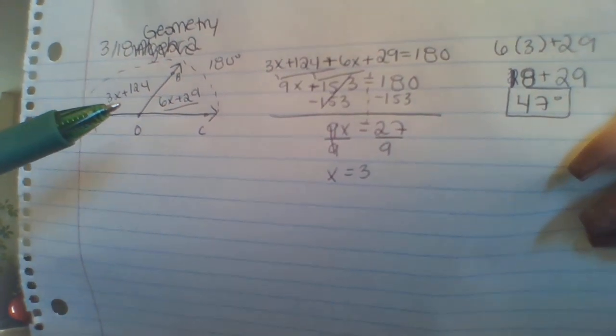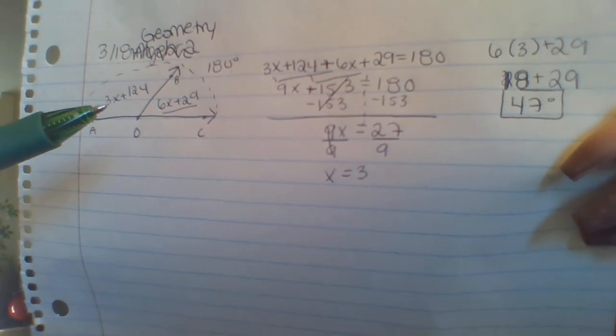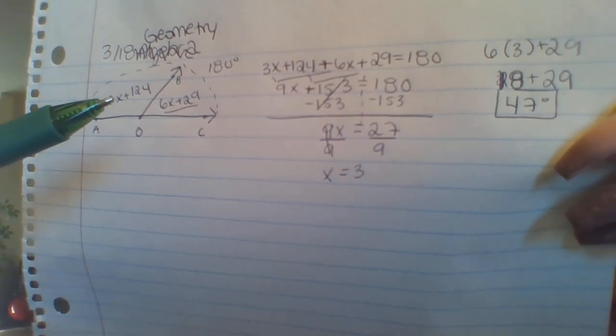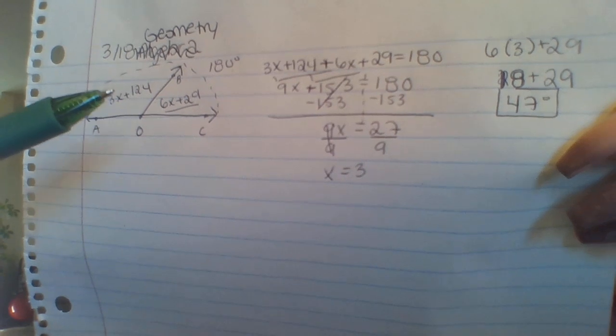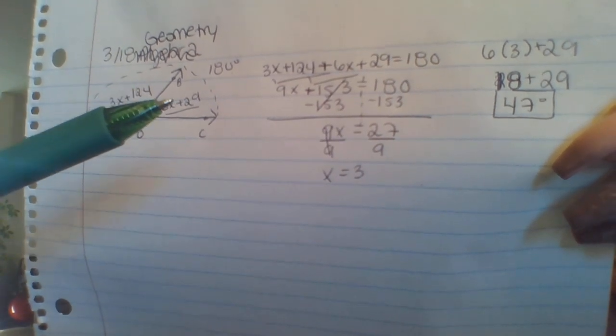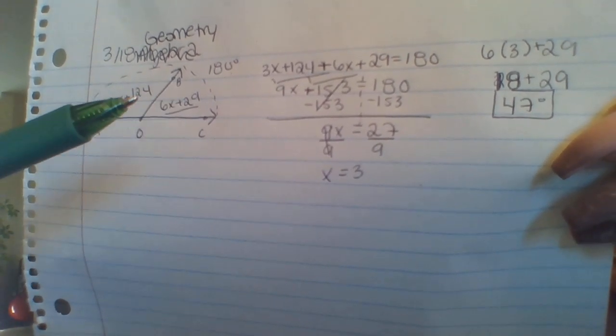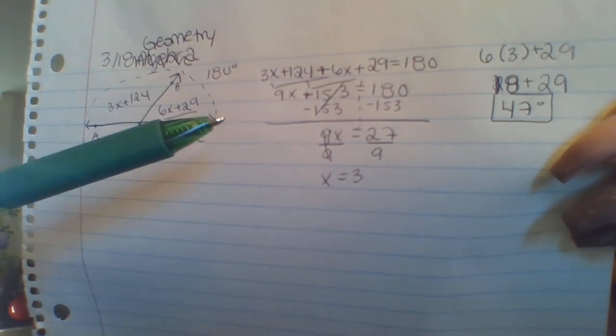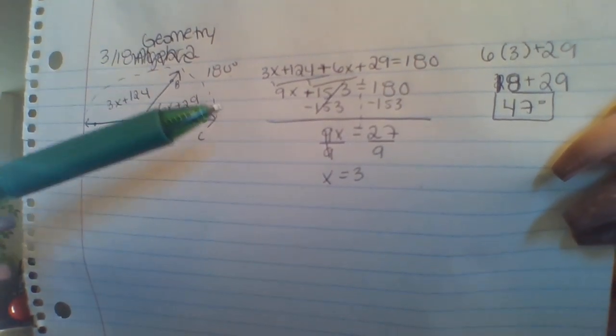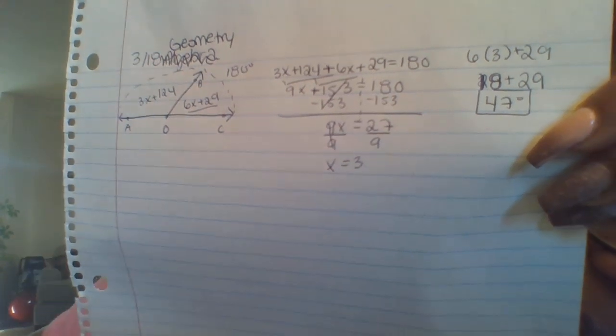If you wanted to, you could check this work by plugging in 3 here for x. So 3 times 3 is 9. 9 plus 124 is 133. So we have this angle is 133, this angle is 47. 47 plus 133 is indeed 180, which makes sense because the whole thing was supposed to equal 180. So that's the first problem from our problem set.